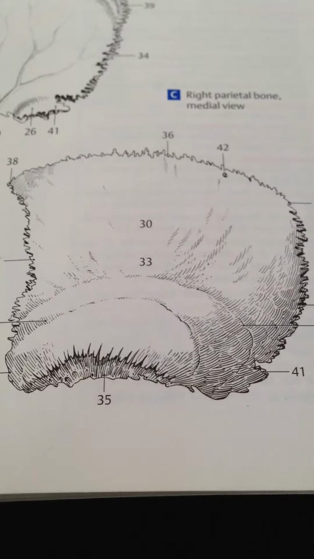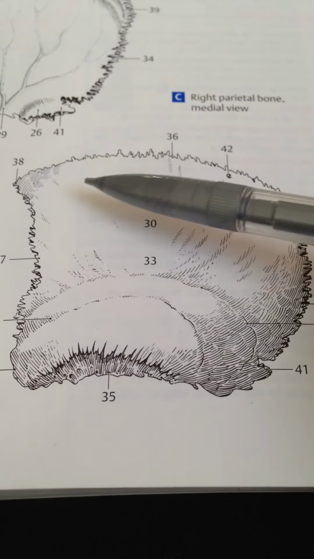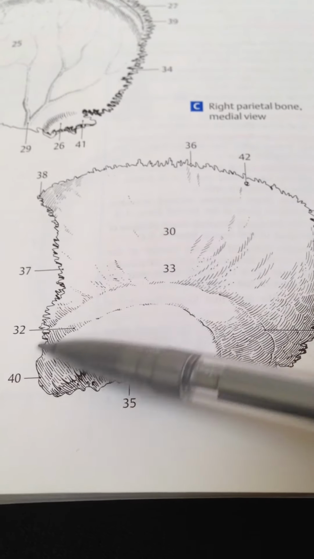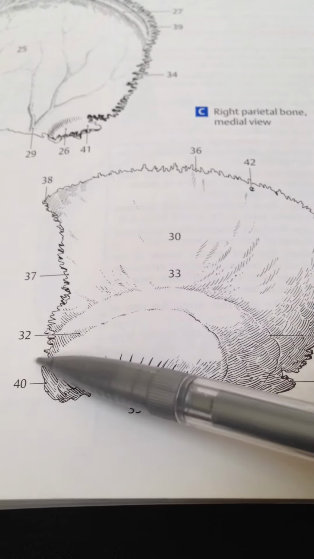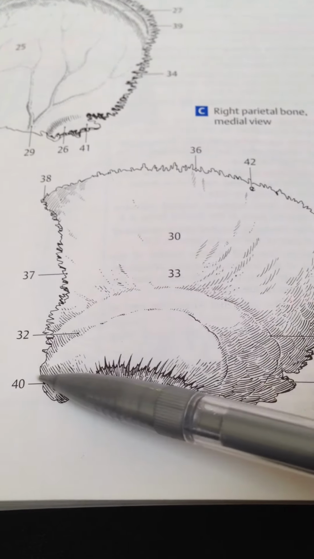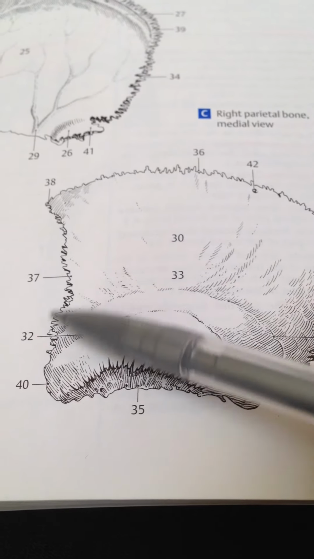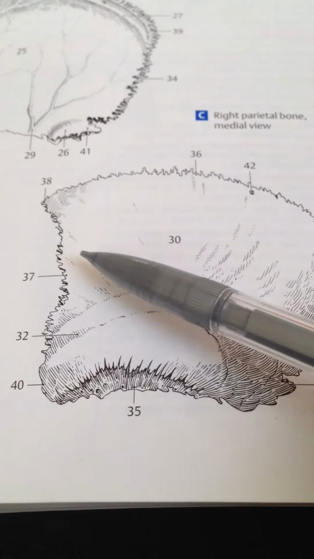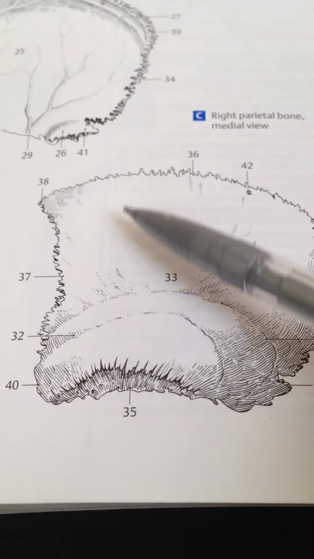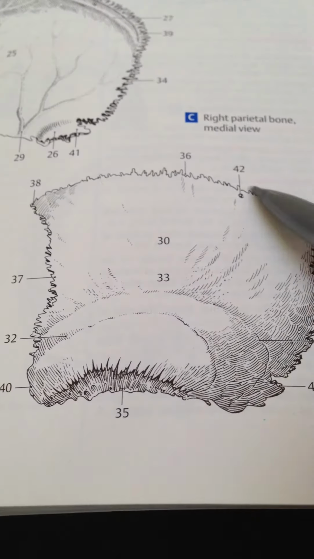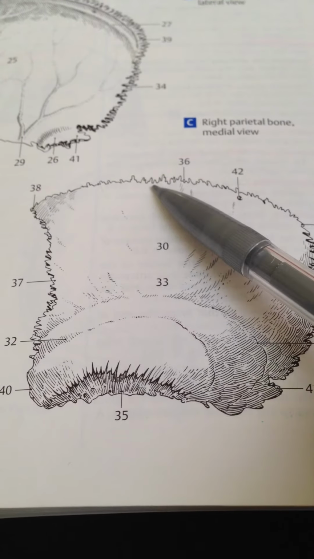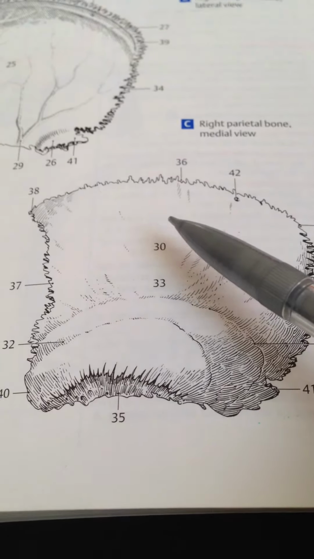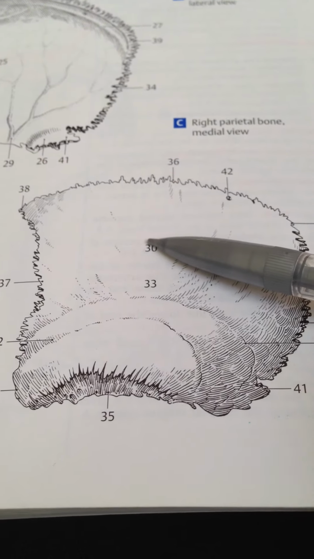Now the parietal bone is quite simple. You just mainly have your borders. You have your anterior border for the frontal bone, which will be your coronal suture, which will attach the frontal and the parietal bones together. You have your superior sagittal border, which will be where the superior sagittal suture attaches the parietal bones together.